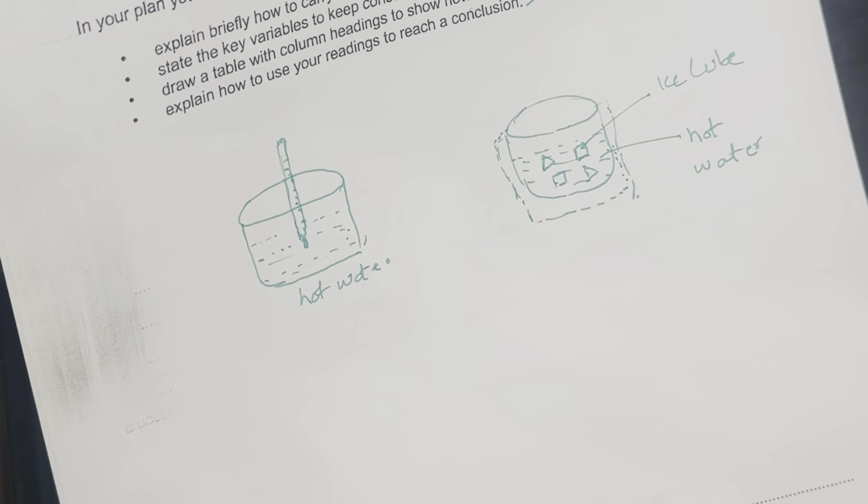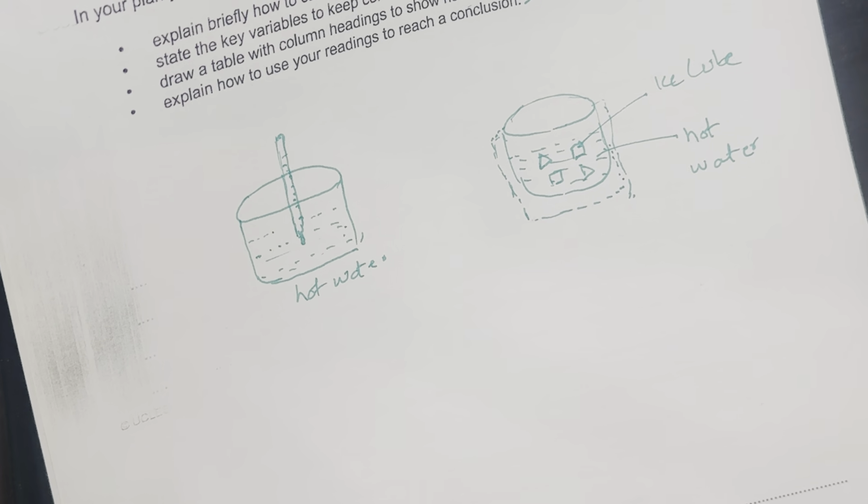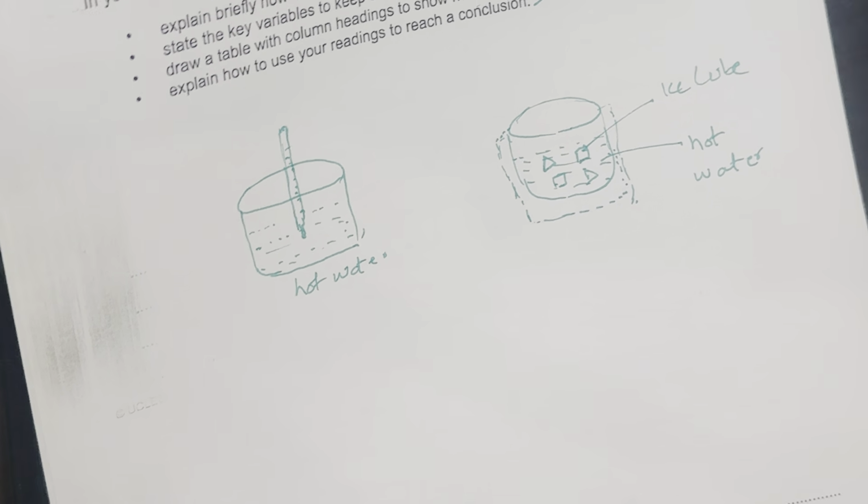First we need to measure the time taken. My mobile was full, so the video was paused. Welcome back, and we're going to write the answer over here.